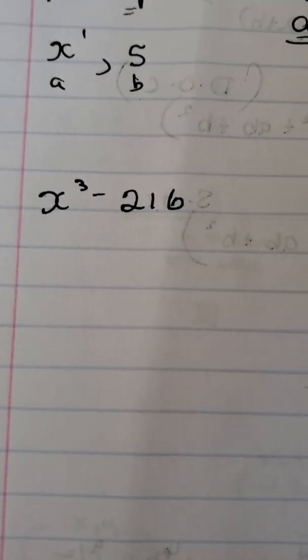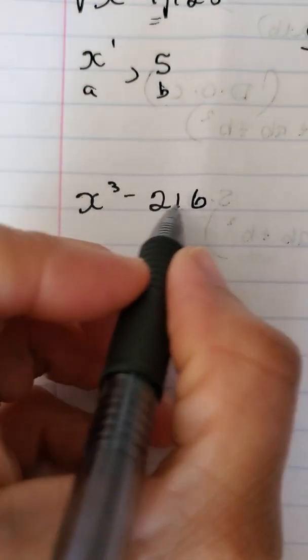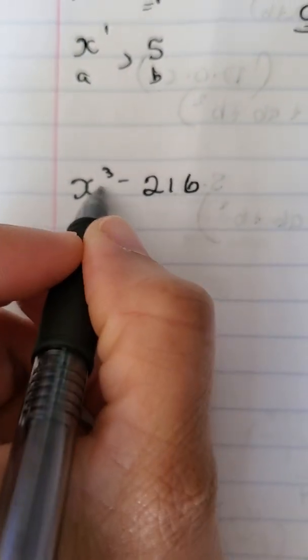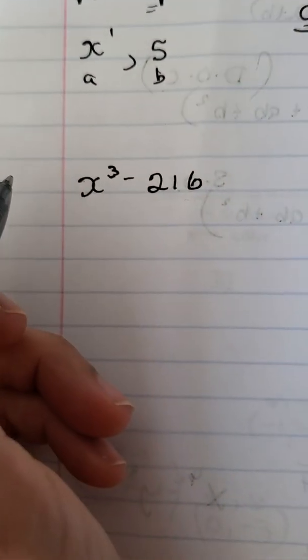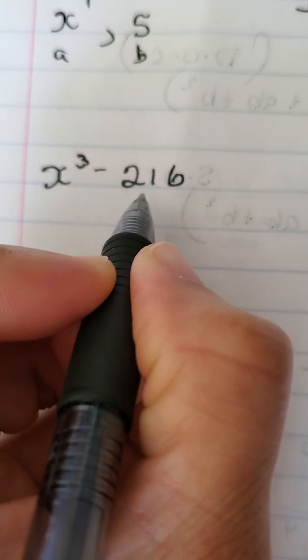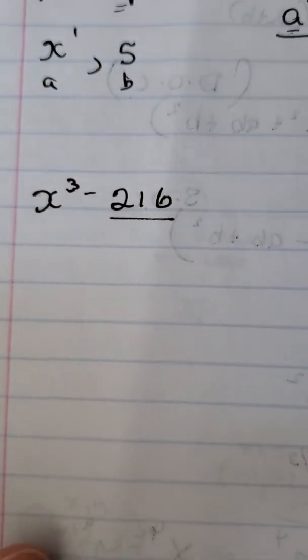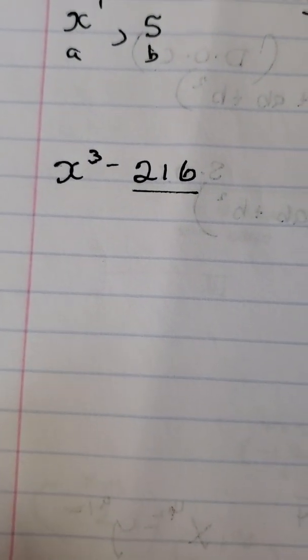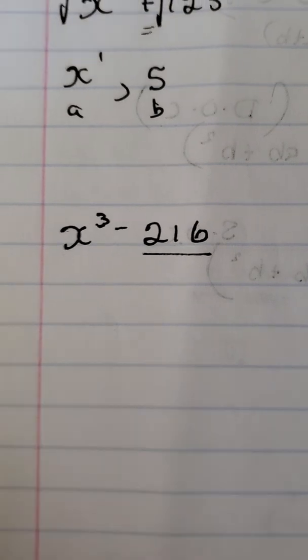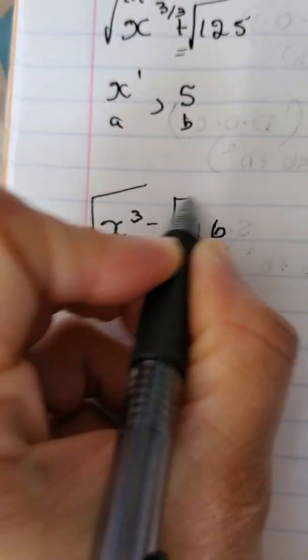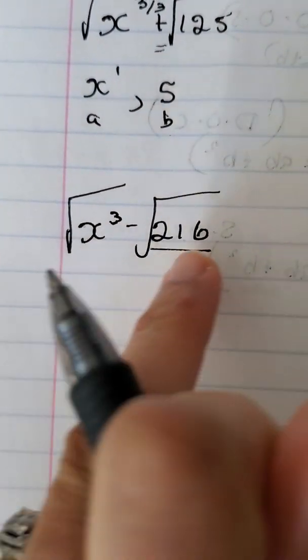Great, so here we are. Now it appears as though we have two terms, and the first term is an x cubed. So chances are there's probably a factor in here that if we multiply it by itself 3 times, we'll get 216. So definitely I can bet that we can find the cube root of both x cubed and 216.